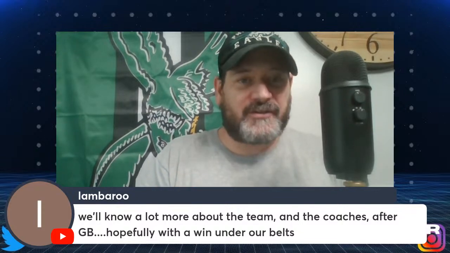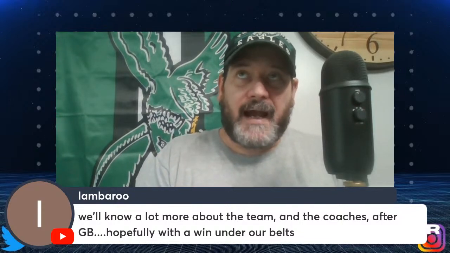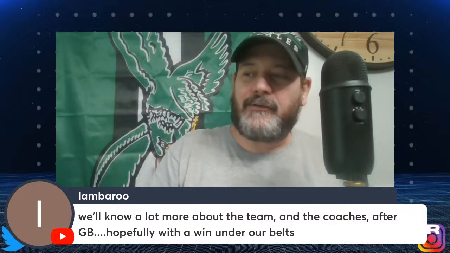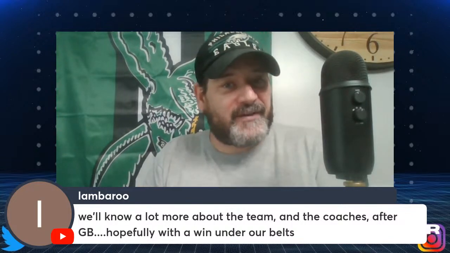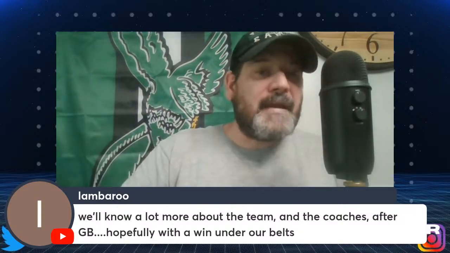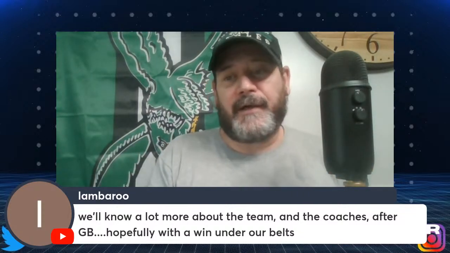We are trying to adjust to Kellen Moore's system. I think Kellen Moore's system in particular is quite challenging, from what I've seen on tape and what I know from Jeff Hafley's background. I do think that we present the kind of challenge that makes it tough for that particular system, to be quite honest. But yeah.